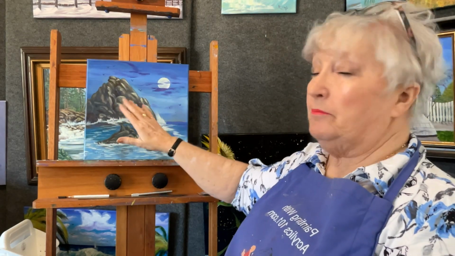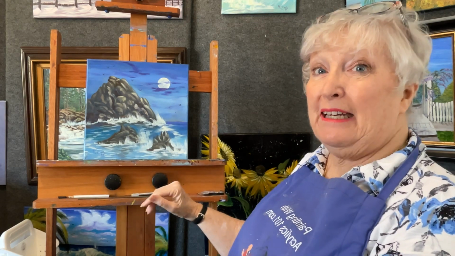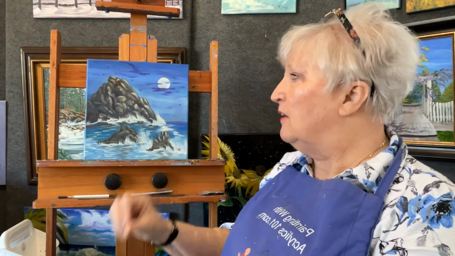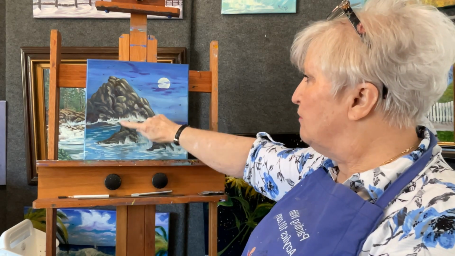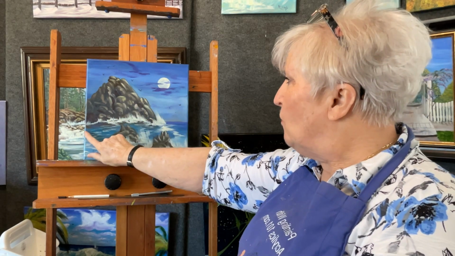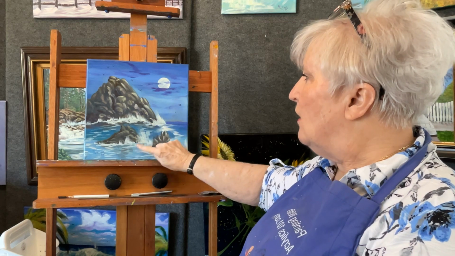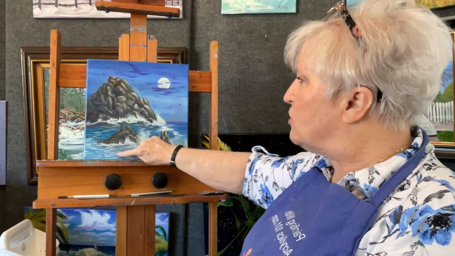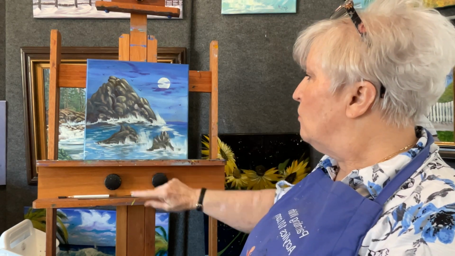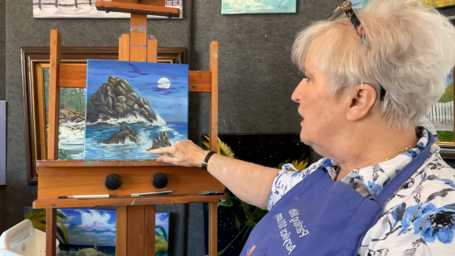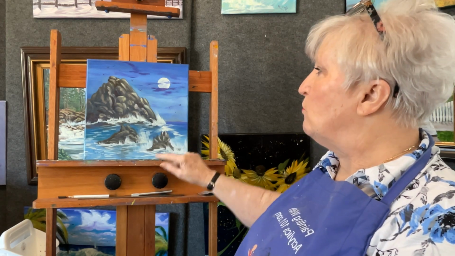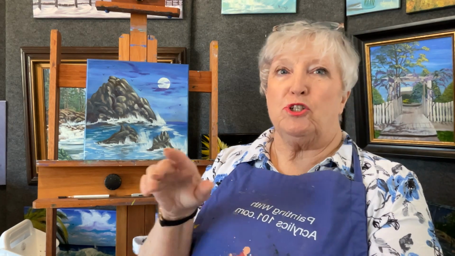This is an ocean scene, and what you don't often notice but is there are the reflections of the rocks. The water is darker in here. Right here is the reflection of this rock, and right here is the reflection of that rock. And so once I pointed it out, hopefully you saw it.